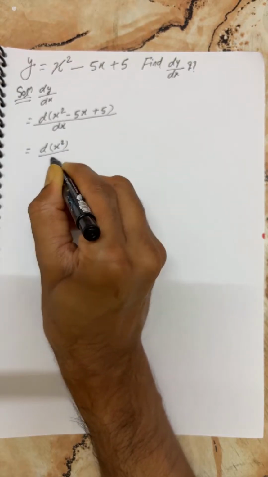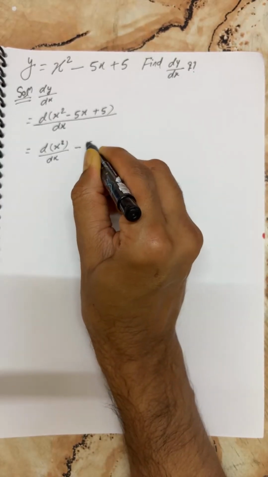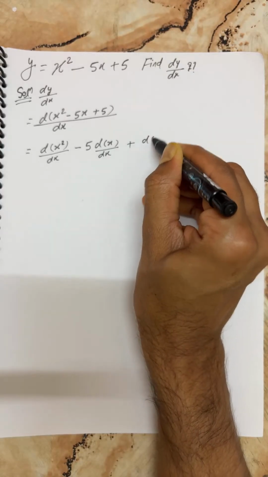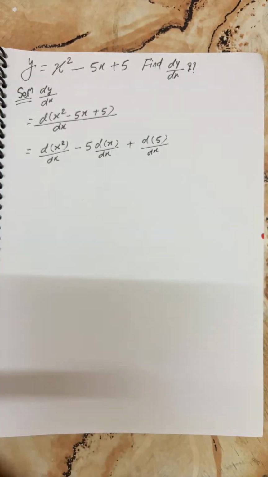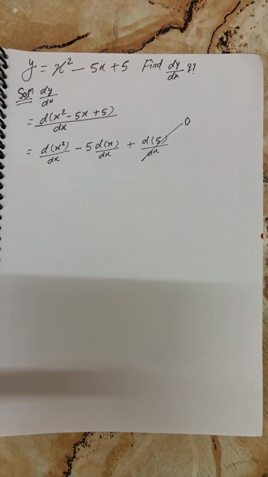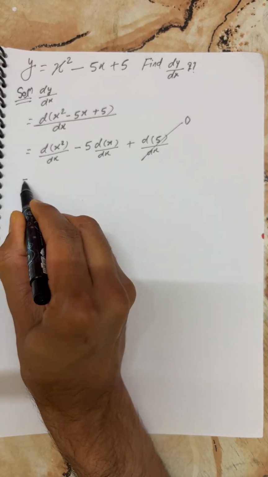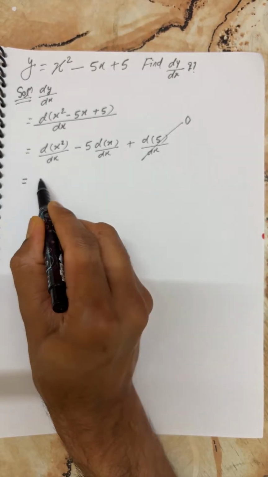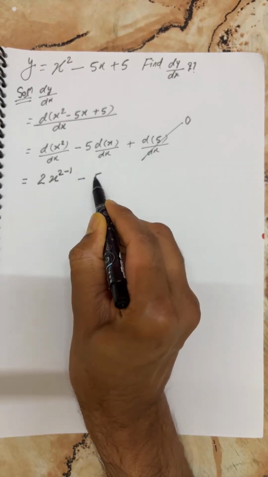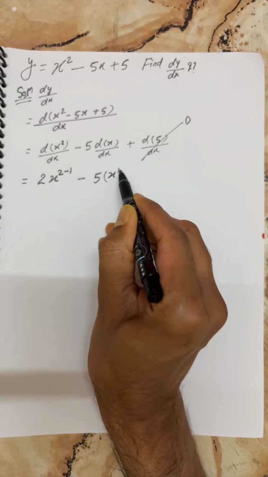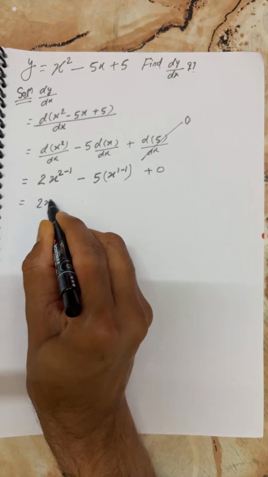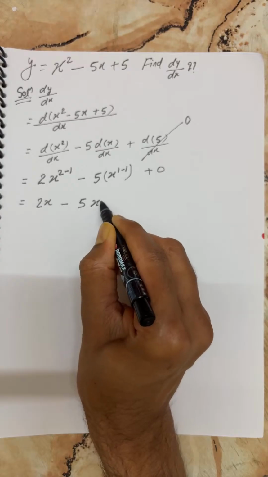Differentiation of x squared by dx. The 5, students, you can keep outside. Differentiation of x upon dx plus differentiation of 5 upon dx. But just now I said, student, differentiation of any constant term is equal to 0, right? The remaining part, beta, I'll do. You can apply the formula here, n into x to the power n minus 1. So this is 2 x to the power 2 minus 1, minus 5, kids, x to the power 1 minus 1, plus 0. So this is 2x minus 5x to the power 0.